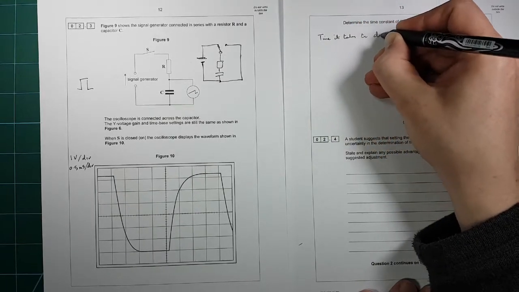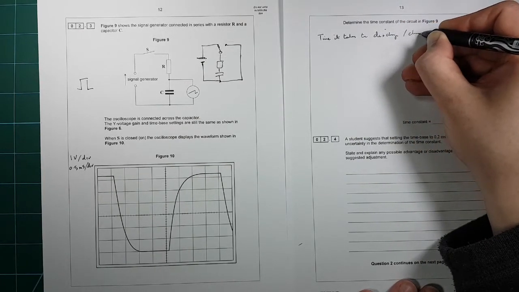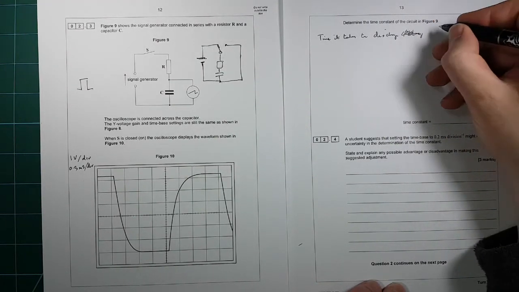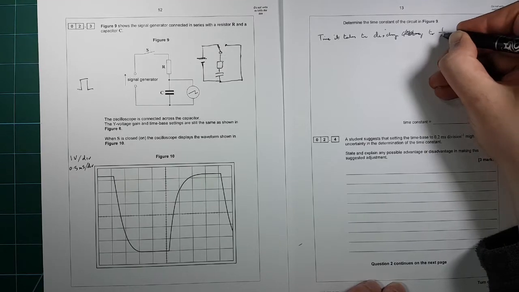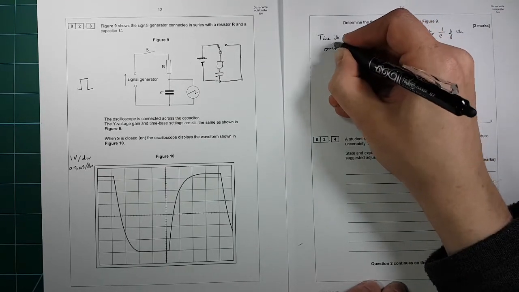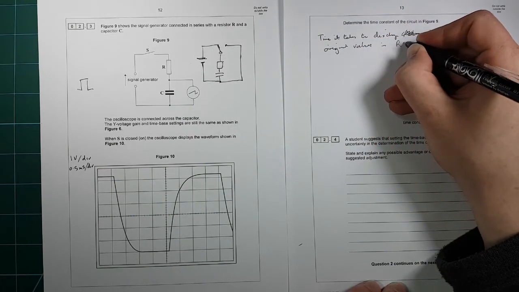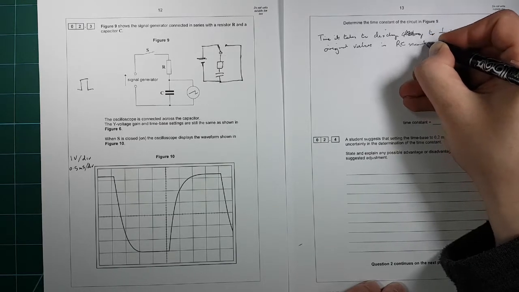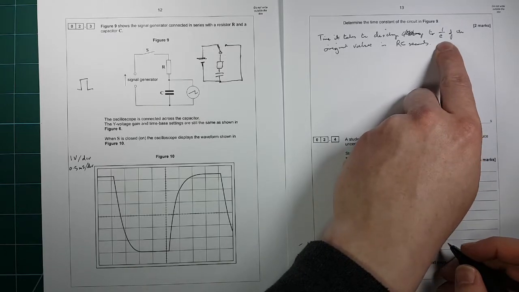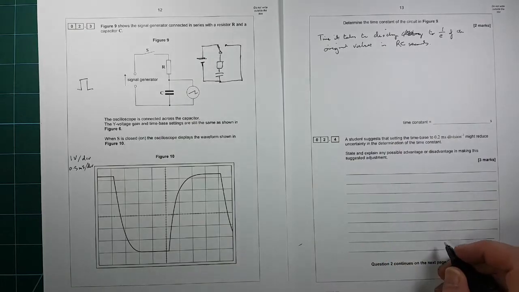The time it takes to discharge to 1 over E of the original value is RC seconds. And that's what we're trying to find, the time constant. You should know that off by heart. If you don't, then it doesn't matter. You can use the equation here.